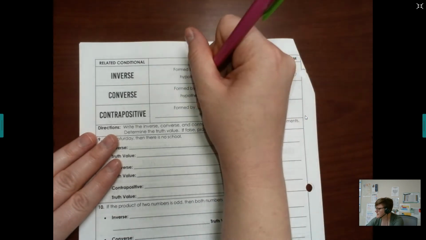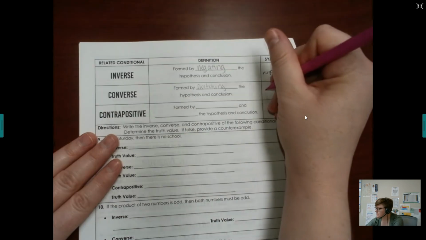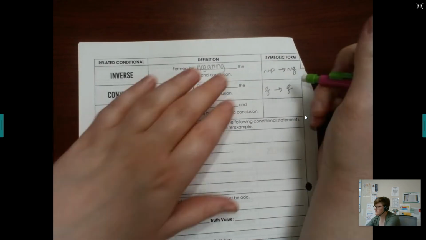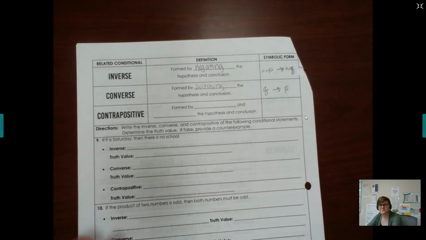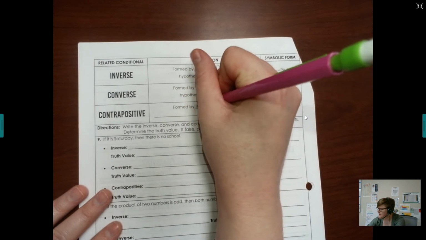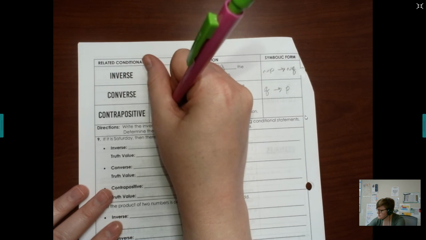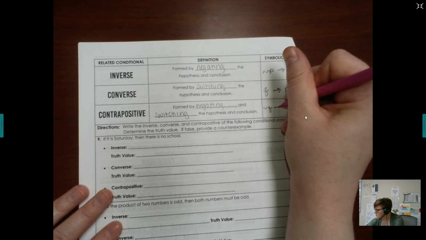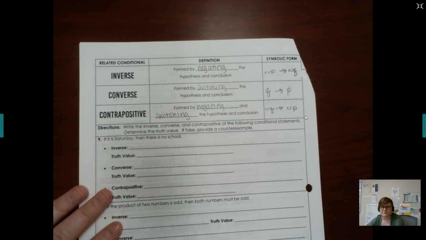The converse is done by switching the hypothesis and conclusion. So instead of P implies Q, it becomes Q implies P. There we go. And the contrapositive is what you get when you smush them together. You do the negation and the switch. So not Q implies not P. There we go.